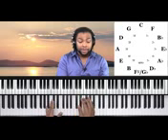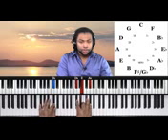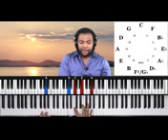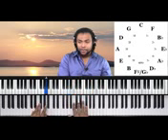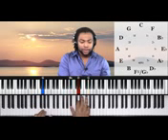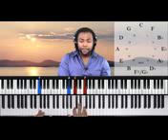You go up to C sharp or D flat, and you make it minor, and you do the same thing. 2, 5, 1, minor, 2, 5, 1, minor, 2, 5, 1.